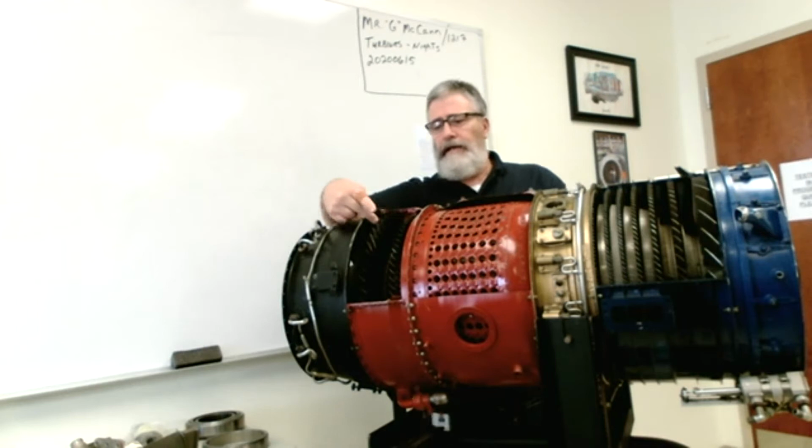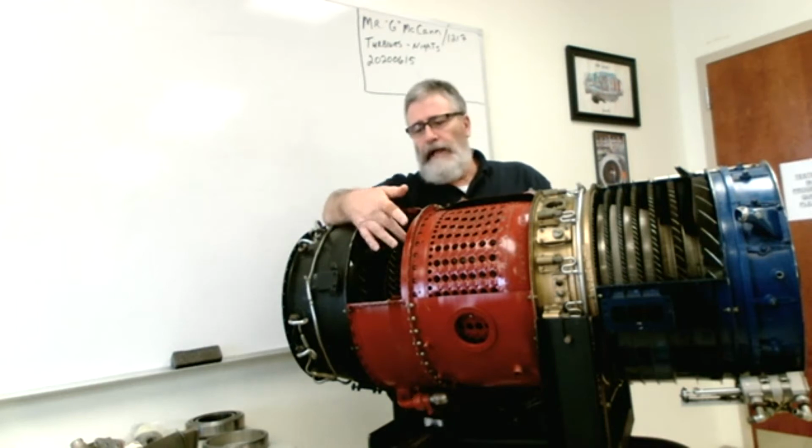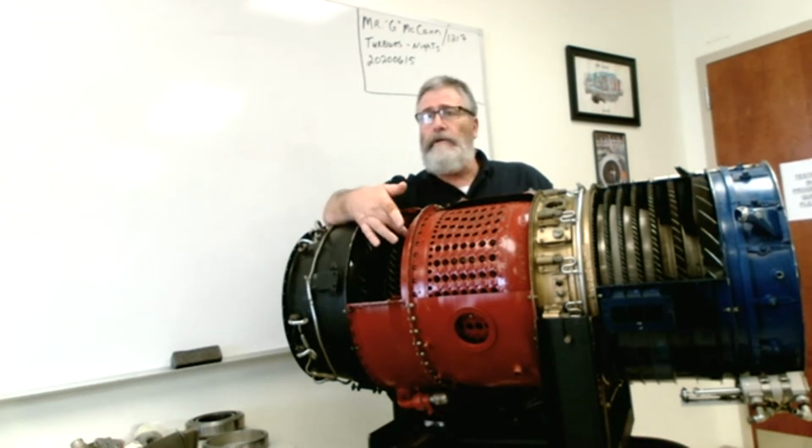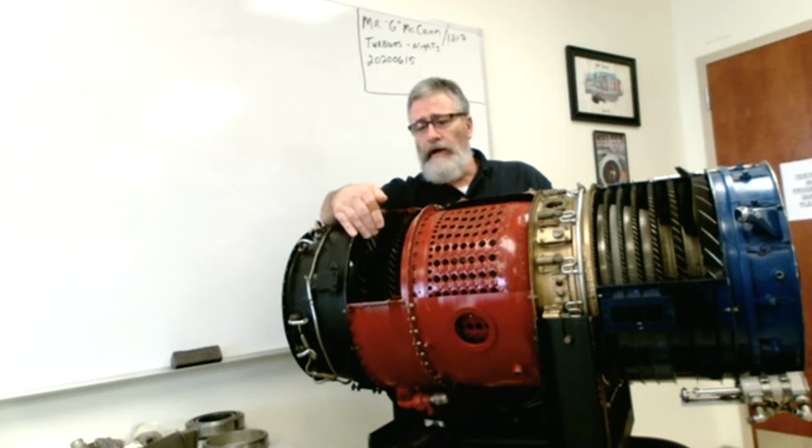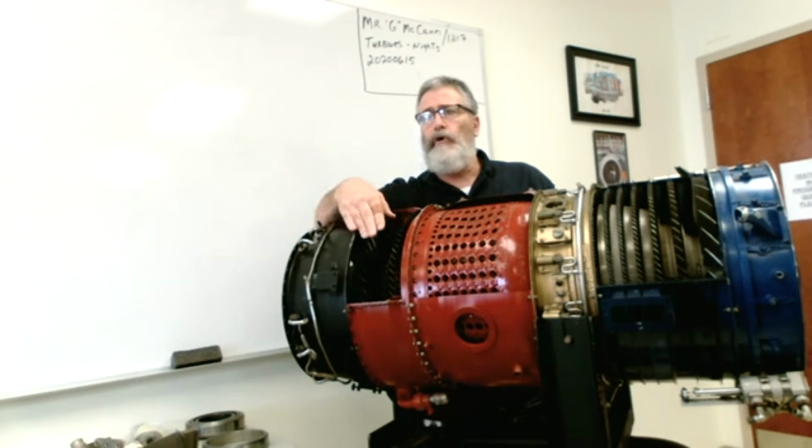Now, as we come back here, the gases and also the angle of the vanes on the nozzle are not only changing pressure and velocity, but they're angled in a way that they strike the turbine blades at the optimum angle to be the most efficient.